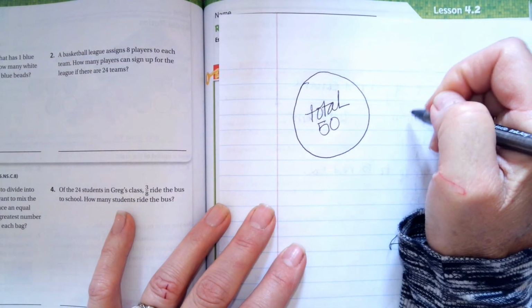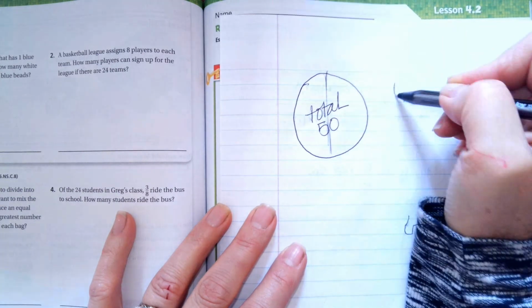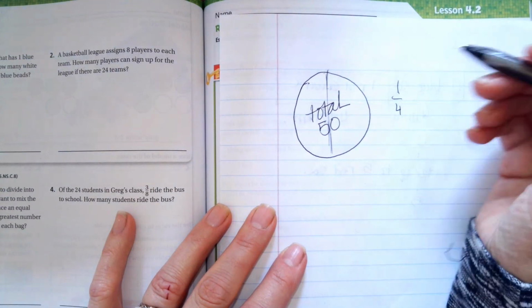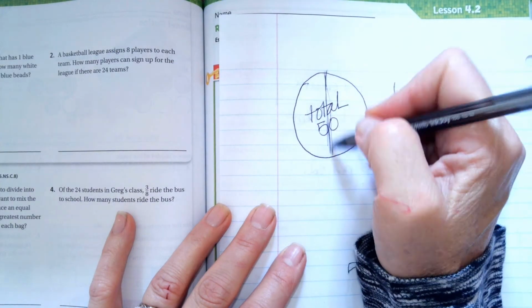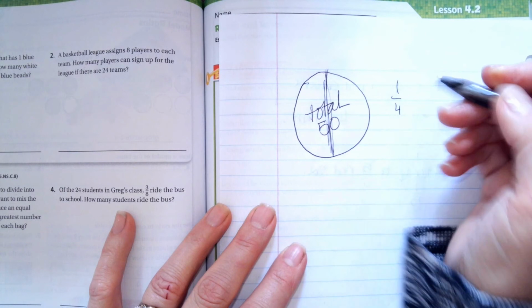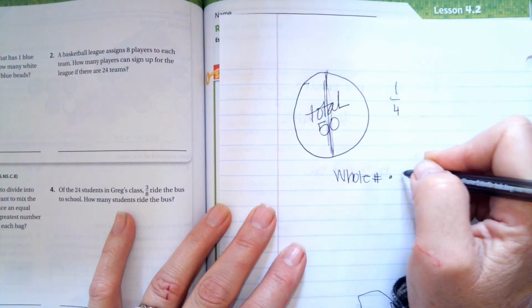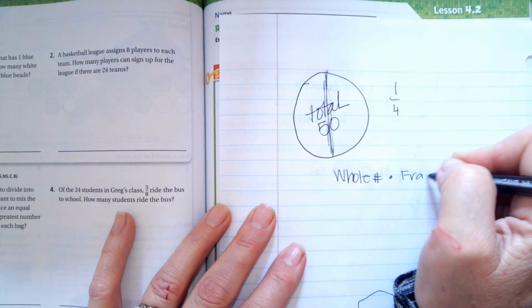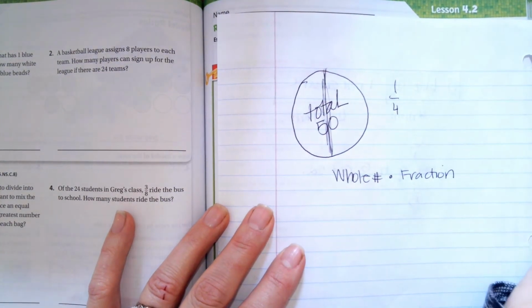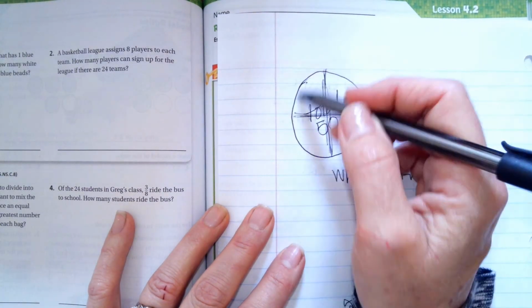And you're saying you want to find out some piece of that. 1/4 of them have to go to the bathroom. When you're trying to find a piece of a total, you actually multiply the whole number with the fraction. Like this. Because you're trying to find a piece of a whole.